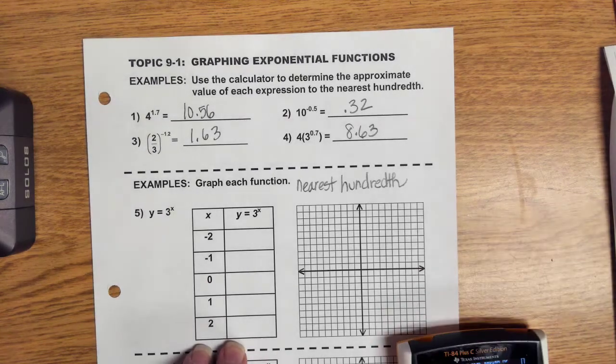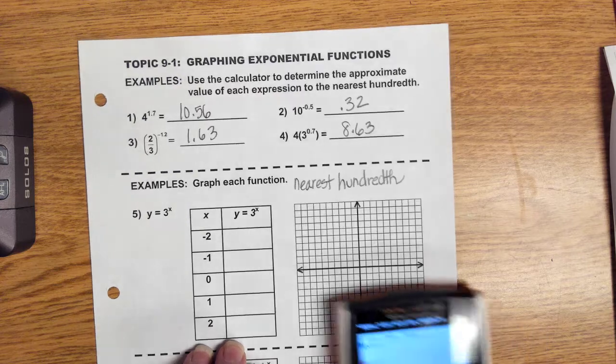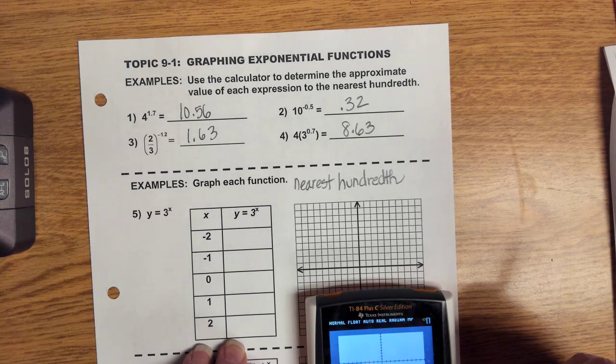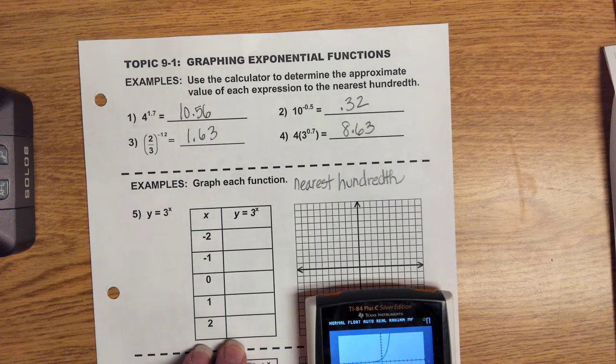Let's put this in. Y equals, and we've got 3 to the power of x. And you're going to hit graph. And even though it looks like it's touching that line, if I was to zoom in, it does not touch it. Do you see how it's so close? But it's not really touching the line, is it?